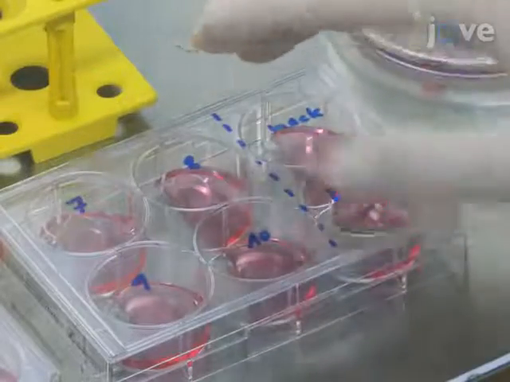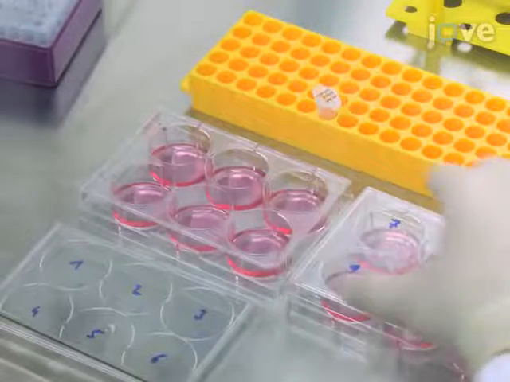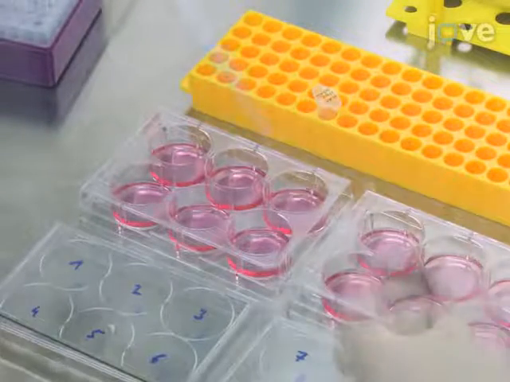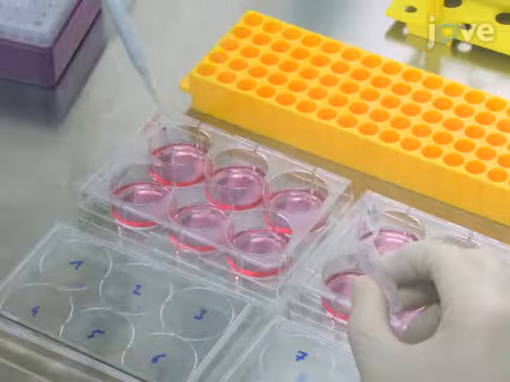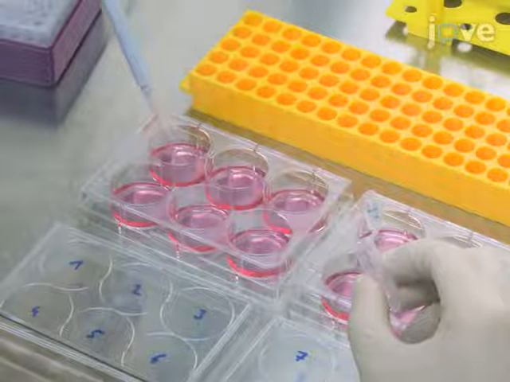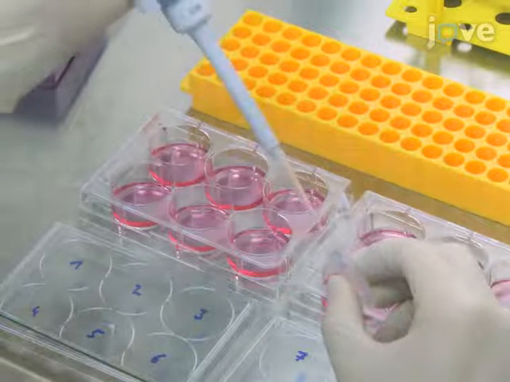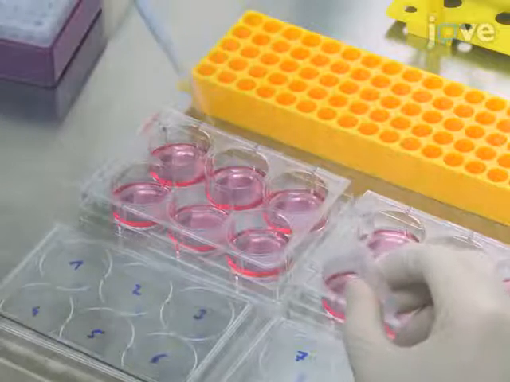1 hour prior to transfection, add the appropriate amount of freshly prepared non-canonical amino acid stock solution to all wells for a final amino acid concentration of 0.25 to 0.5 millimolar.